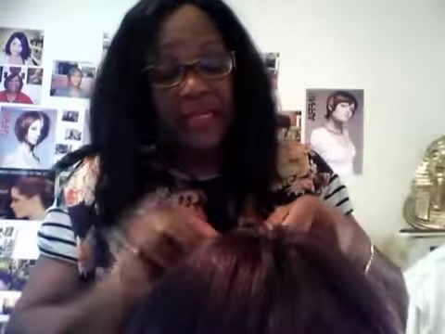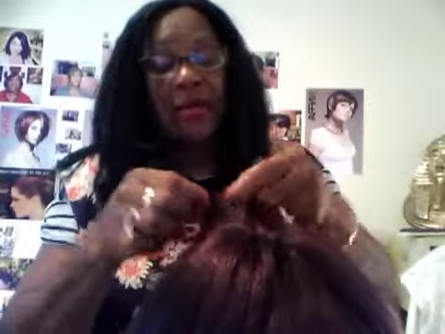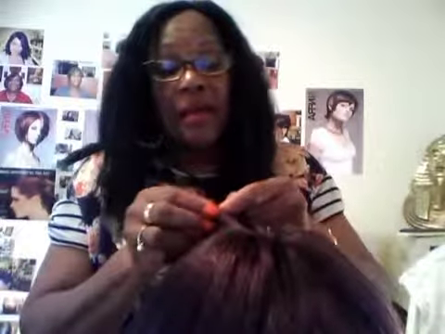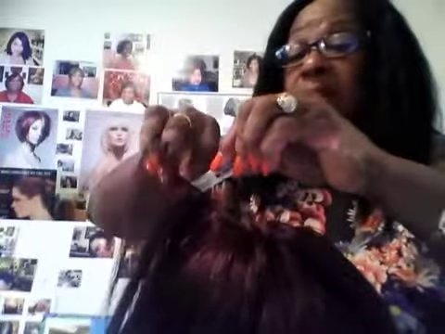Start about 1 inch back and then move another 1/4 of an inch as the hair is separated into 2 parts. See? It makes it thinner in that top.